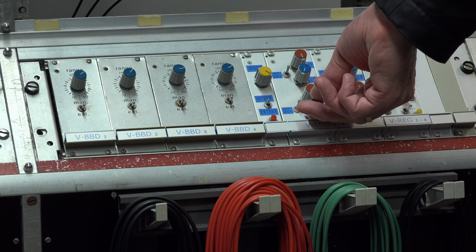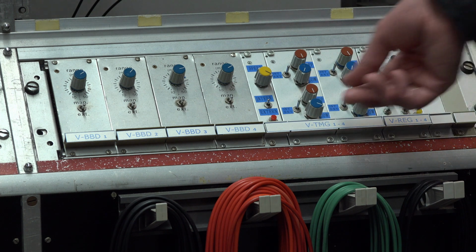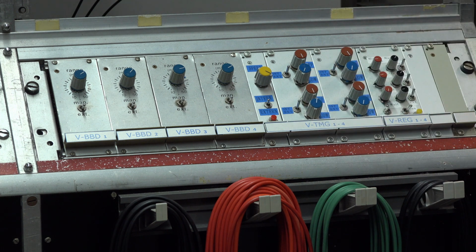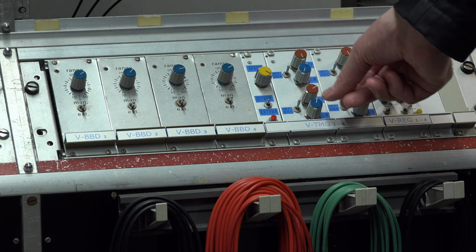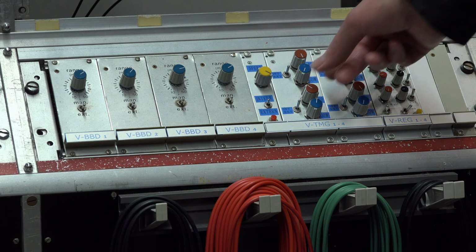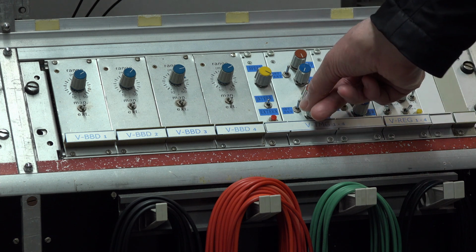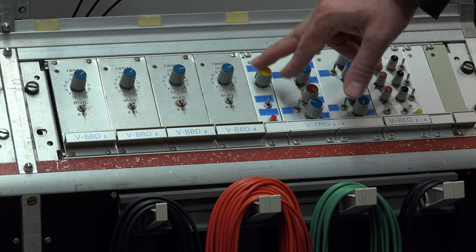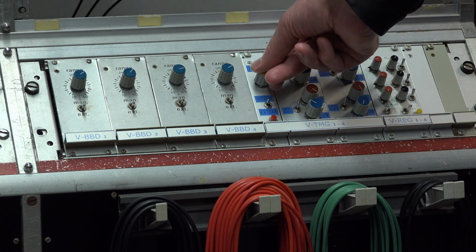And now I'm bringing the lower limit up. But you can also hear now that when I bring the upper limit down, now I just have a steady signal because there is no space for the random signal to fluctuate. The yellow knob here controls the speed of the fluctuation.